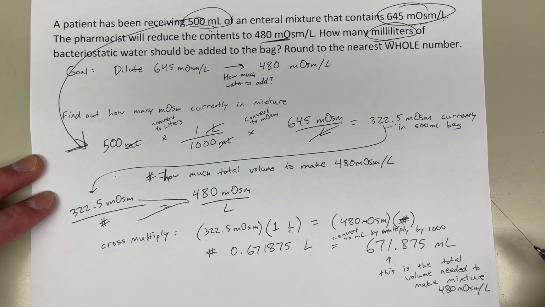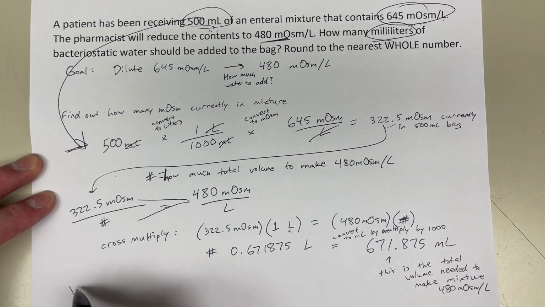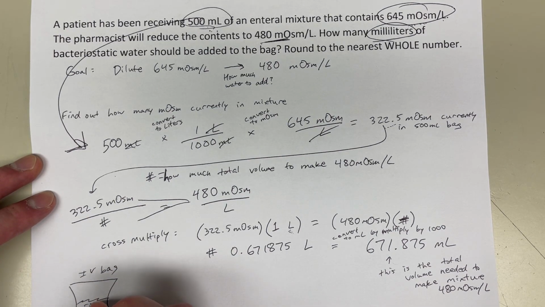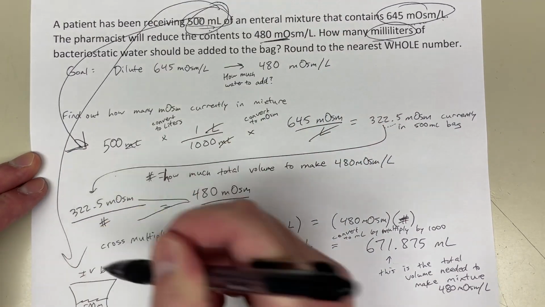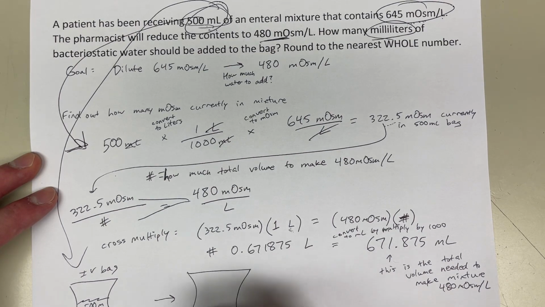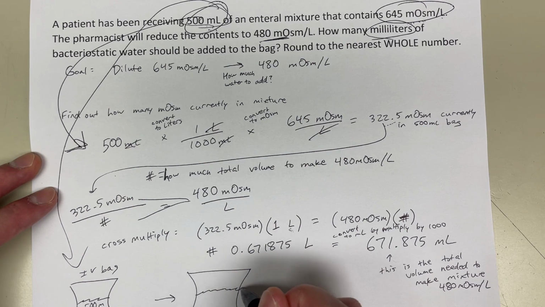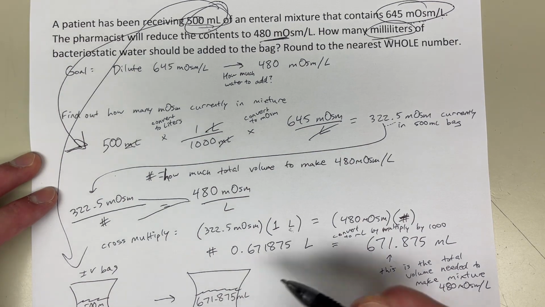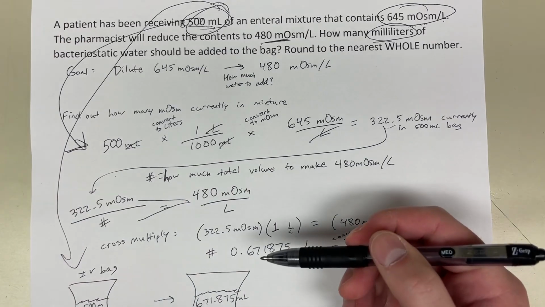But make sure you understand that the IV bag, right, this is an IV bag. It started off with 500 milliliters, right? There's 500 milliliters here, and then we just added volume. So now the total volume of the bag is 671.875 milliliters, right? That's the current bag that we want.